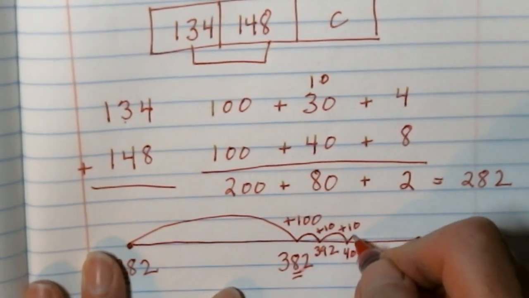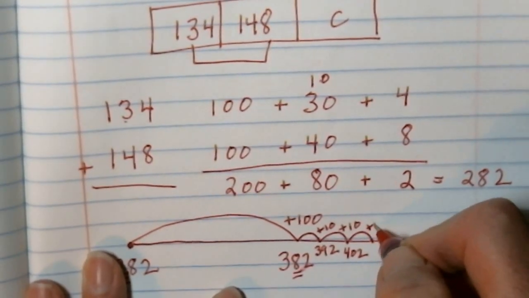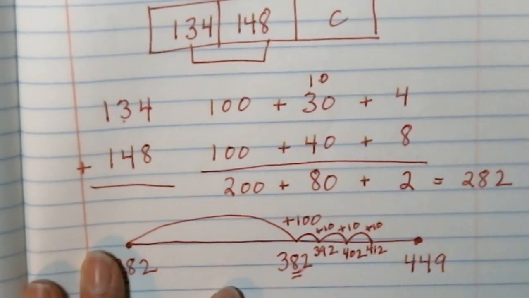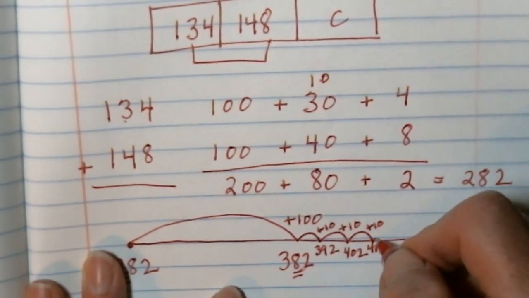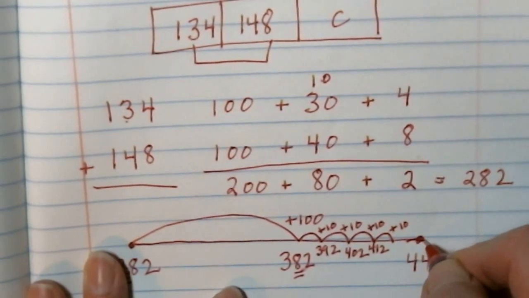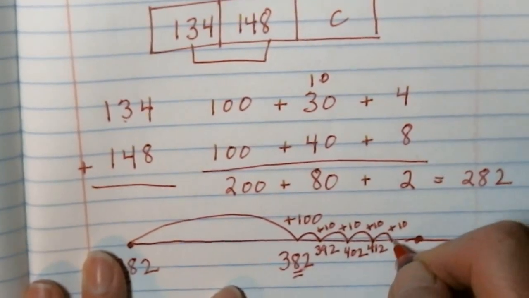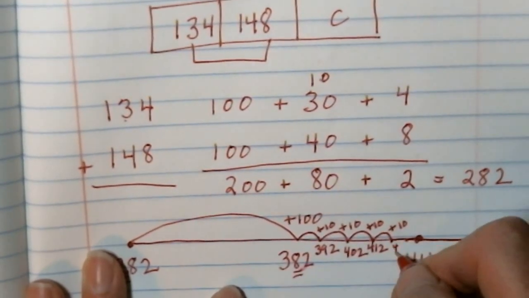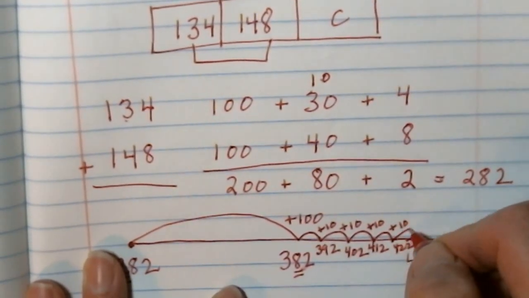But let's just assume that you're kind of not knowing that yet. So let's say 412, I added another 10. Let's make this line a little longer. Okay, another 10 is 422.